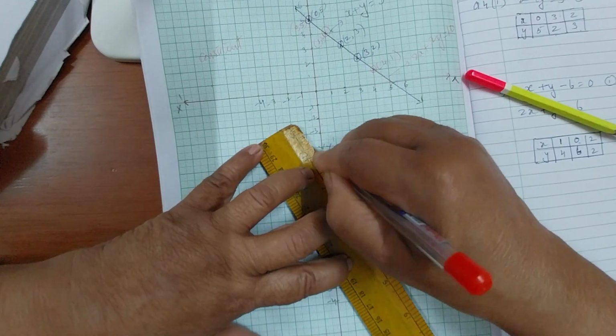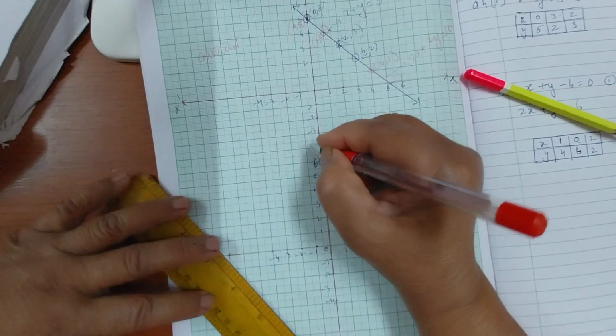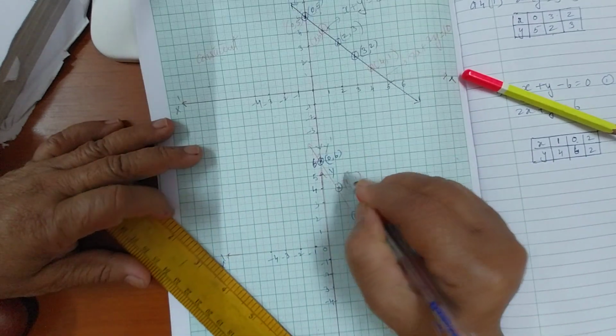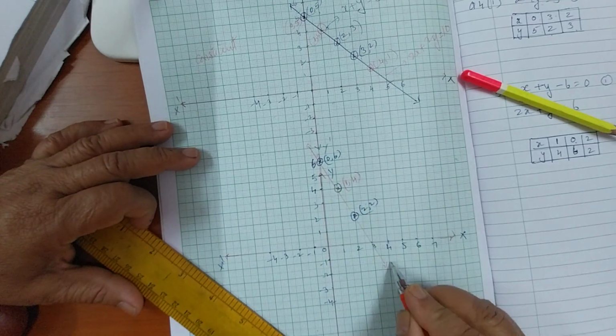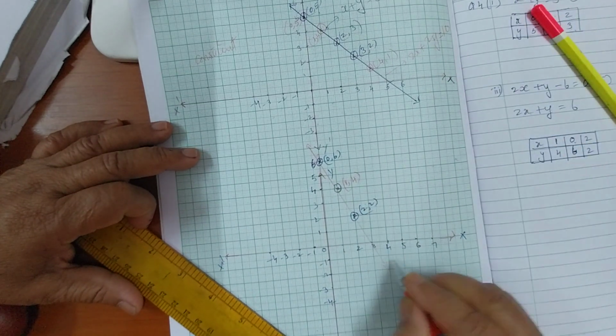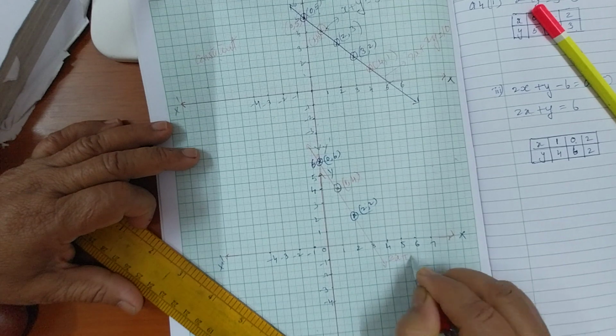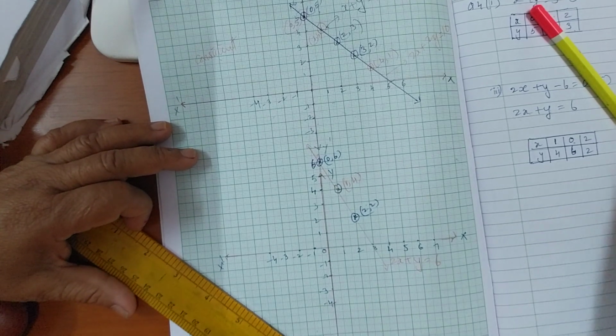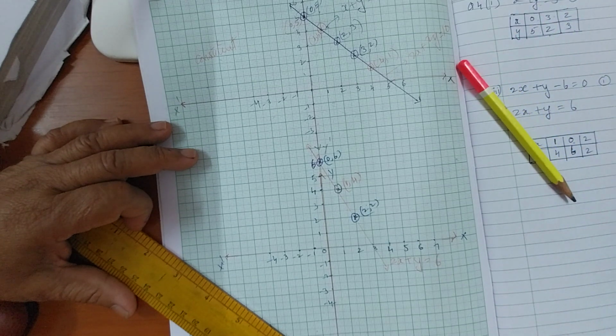As it is a linear equation, you will get a straight line. So this line is of which equation? 2x plus y is equal to 6. Then let's try to mark the second set of points.